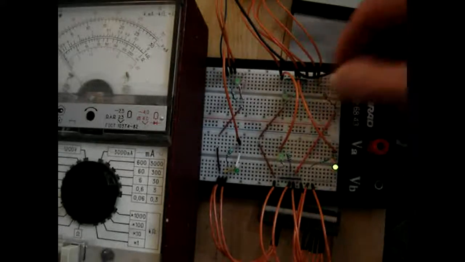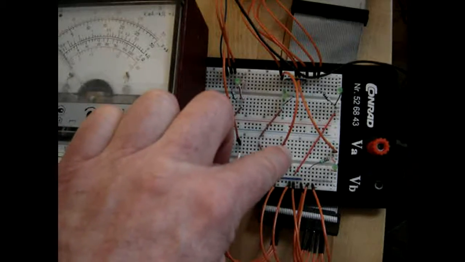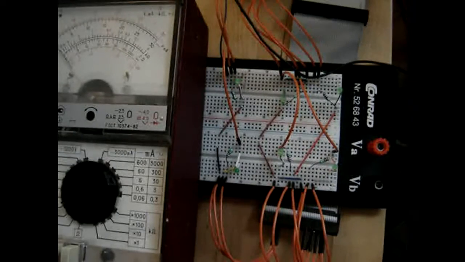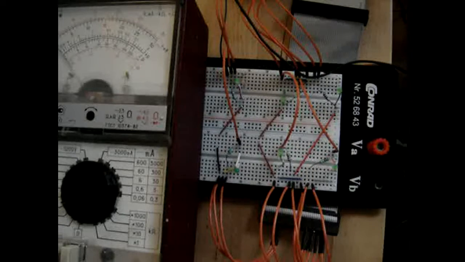So now the question is, did I ruin anything? Because now only one LED is burning. This is very odd indeed.